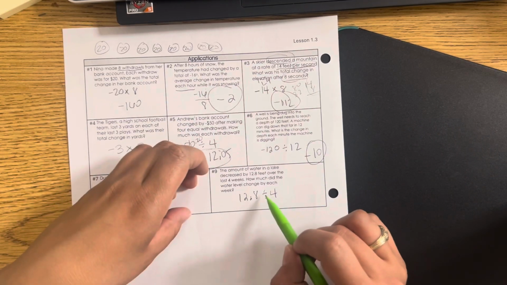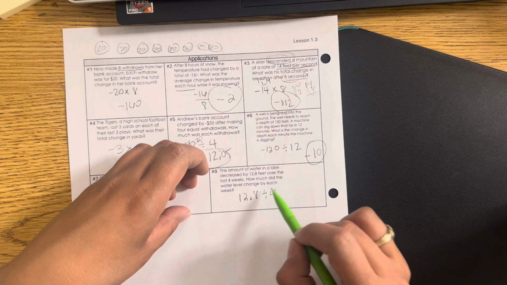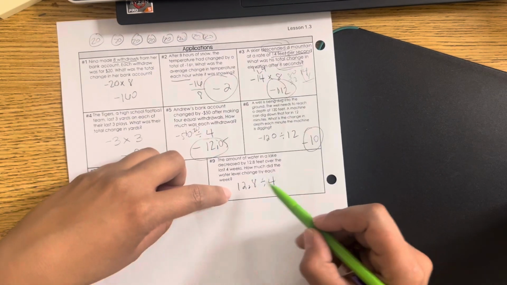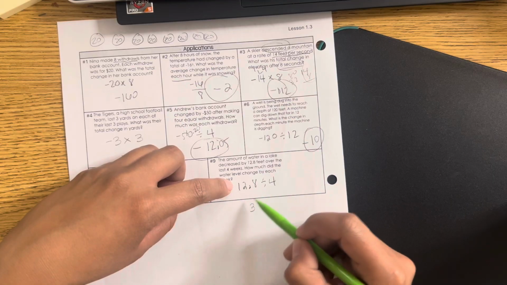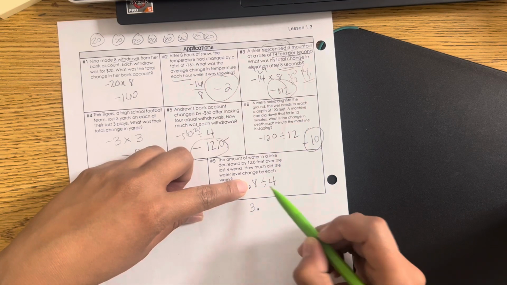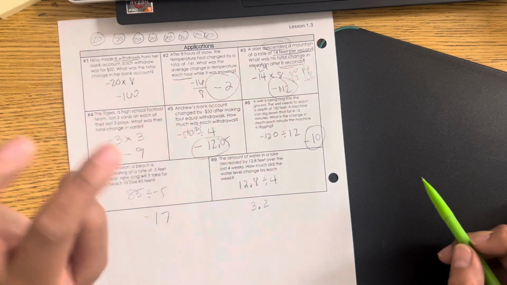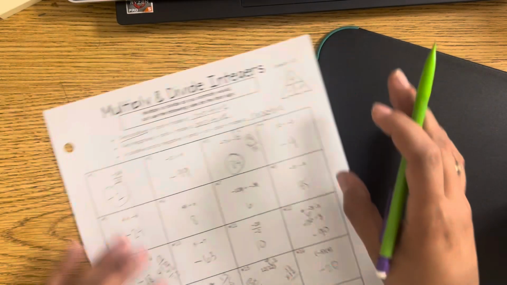And so 12.8 divided by 4 is positive, so my answer is positive. If I do my mental division, 4 does not go into 1, but it goes into 12 3 times. And with no remainder, because of the decimal, I bring it down. 4 goes into 8 2 times. So the average change per week was 3.2. So just some context there for you.